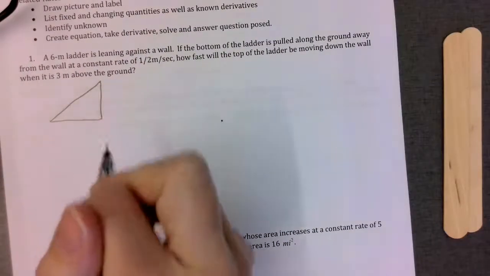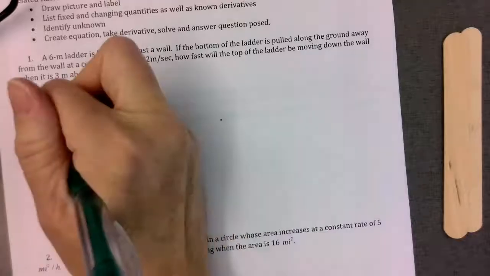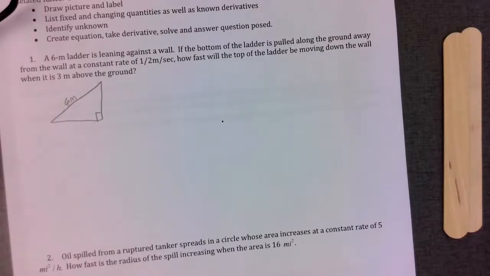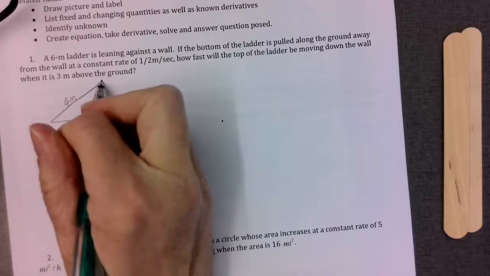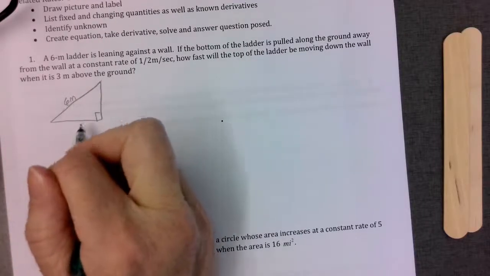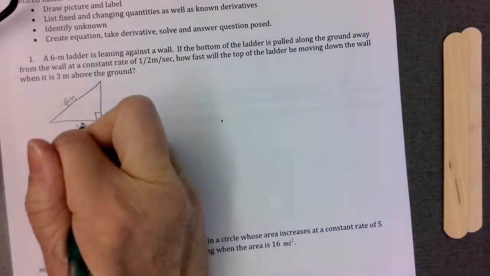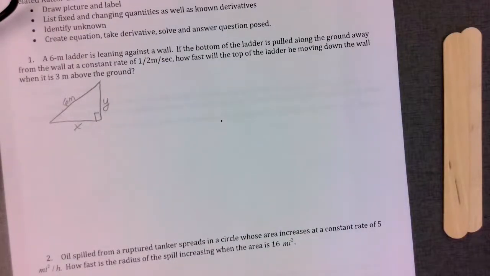We have the wall, assuming the wall meets the ground at a perpendicular. Then labeling what we know. 6 meters is a fixed amount, so I'm literally labeling it 6 meters. However, these two lengths are changing. As this moves and this moves, those lengths are changing, so these lengths have to be a variable. You can go with traditional x and traditional y for variables to represent the side length and the bottom length.